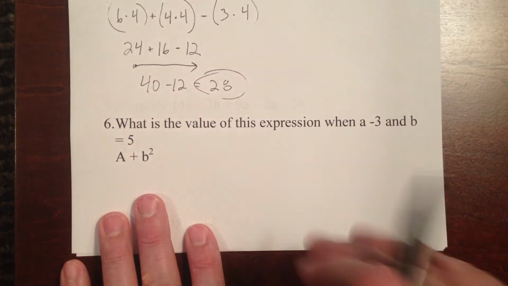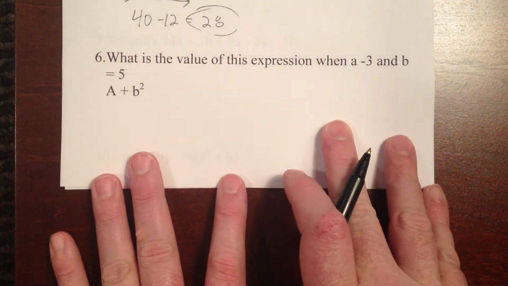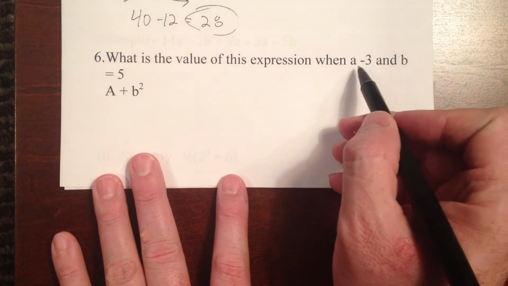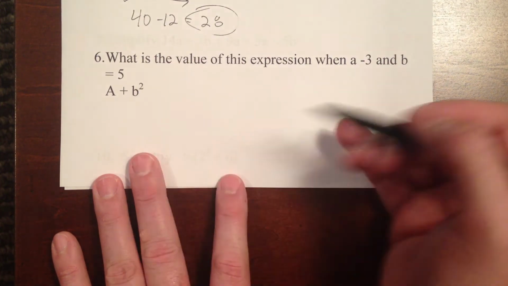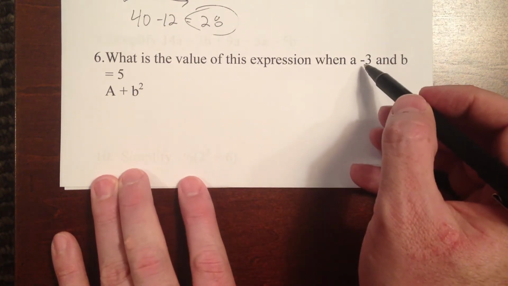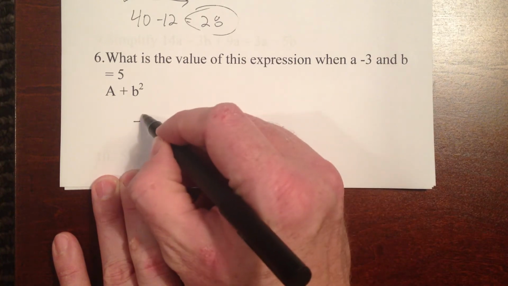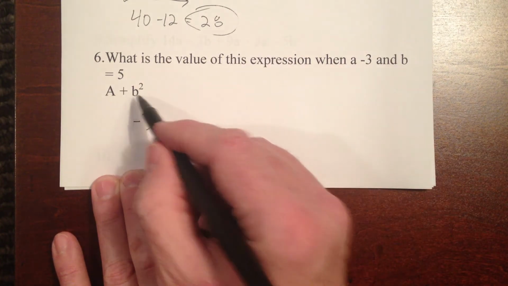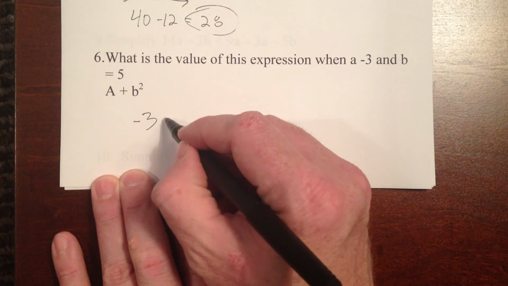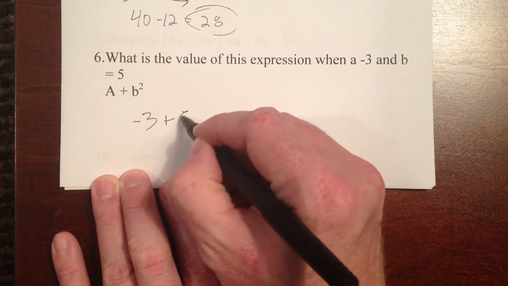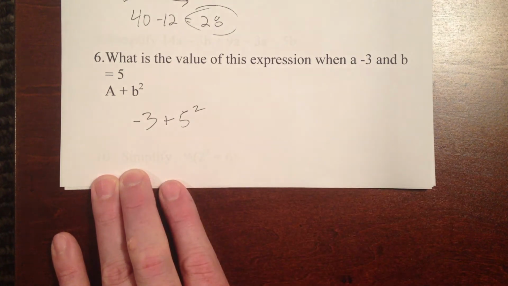There's our answer. What is the value of the expression when a equals negative 3 and b equals 5? So we have to fill in two things here. Well, a is negative 3, so we have negative 3. And b is 5, so we have 5 squared. Negative 3 plus 5 squared.